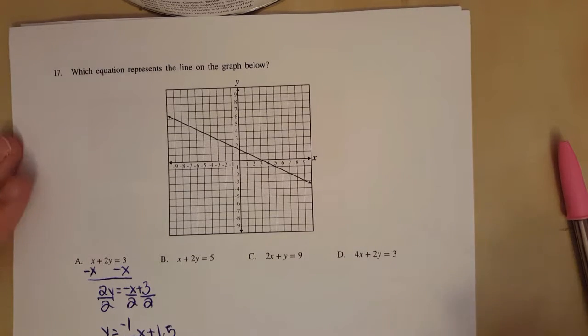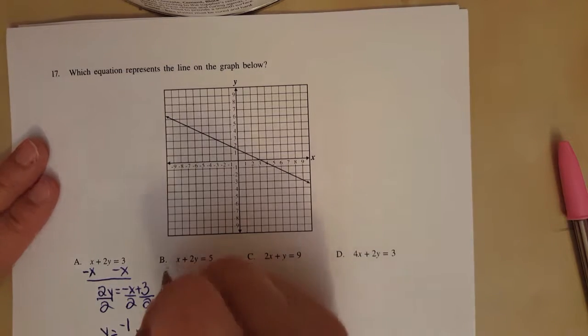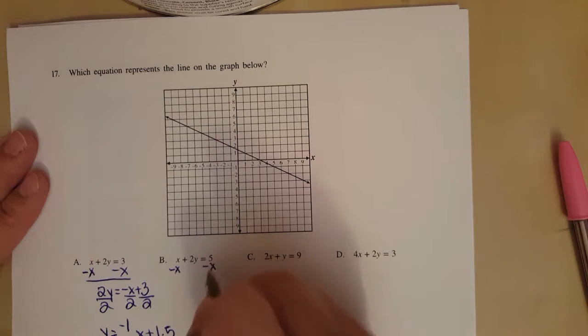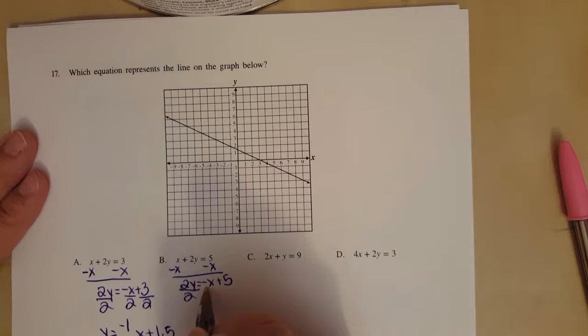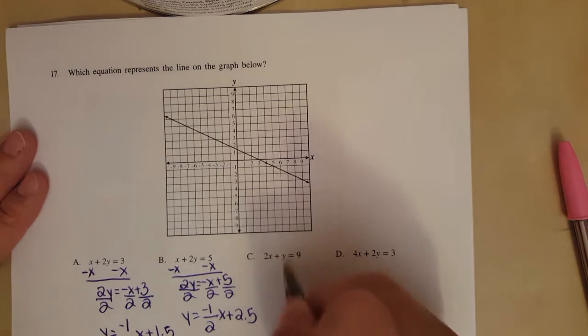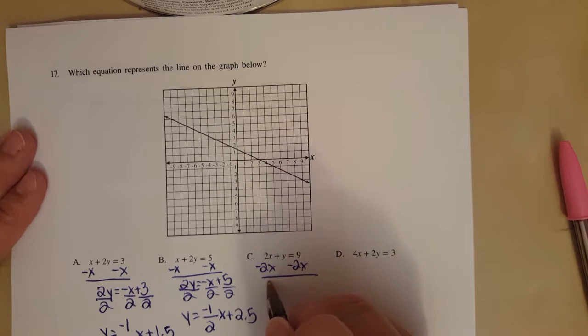All right, and we're going to keep doing this for all 4 of our answers. So answer choice B, I'm going to start by subtracting x. And I get 2y equals negative x plus 5. I'm going to divide by 2 every part. And I get y equals, again, this is negative 1x over 2, so just negative 1/2 x, plus 5 over 2 is really 2.5. Answer choice C, I'm going to subtract my 2x from both sides. I get y equals negative 2x plus 9.